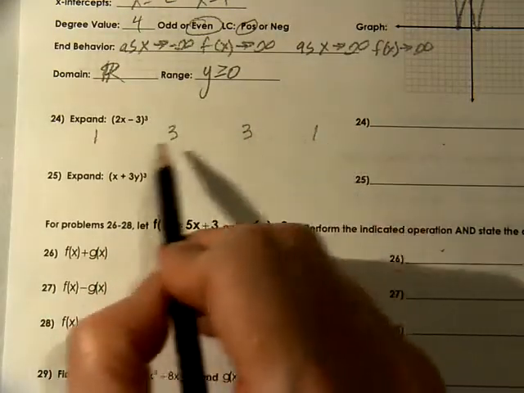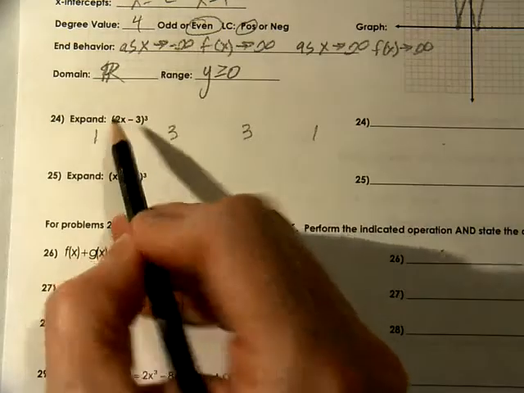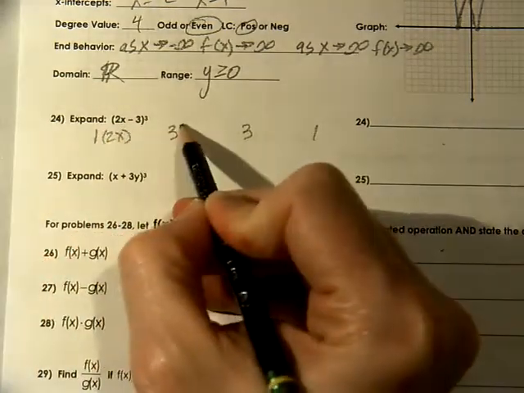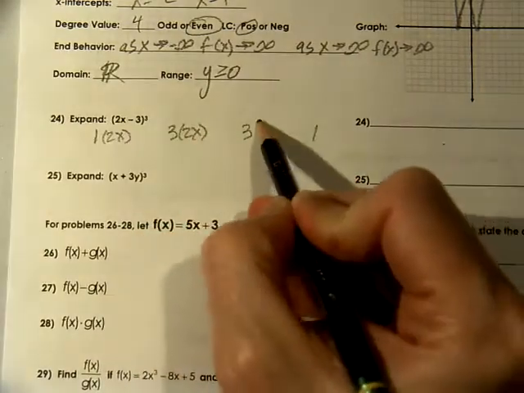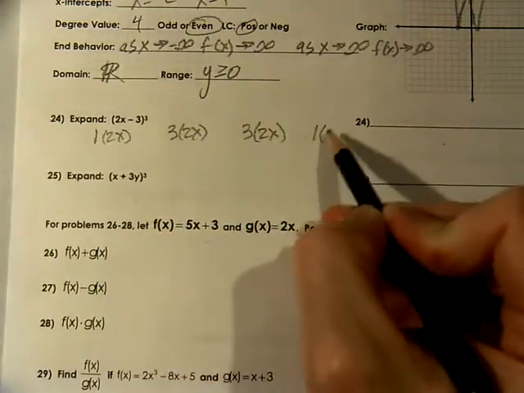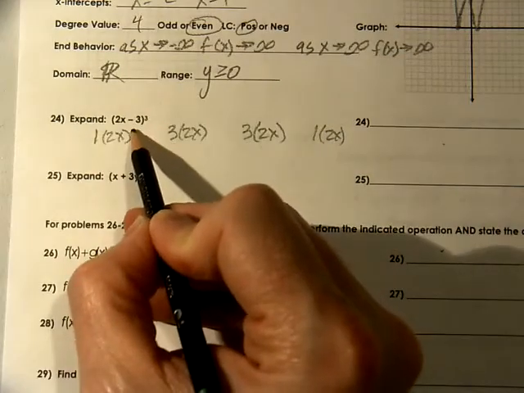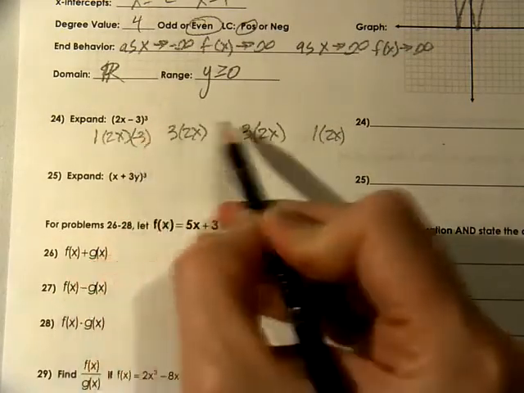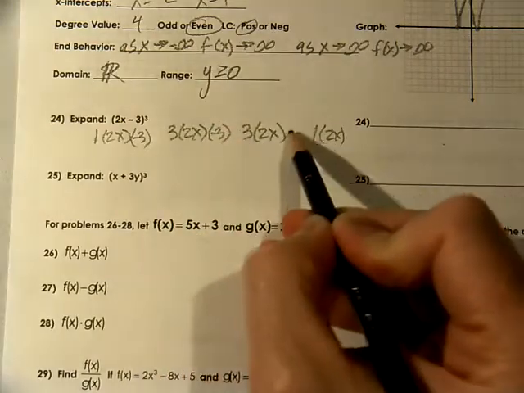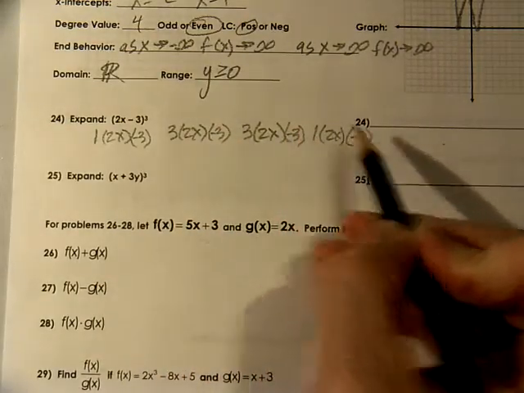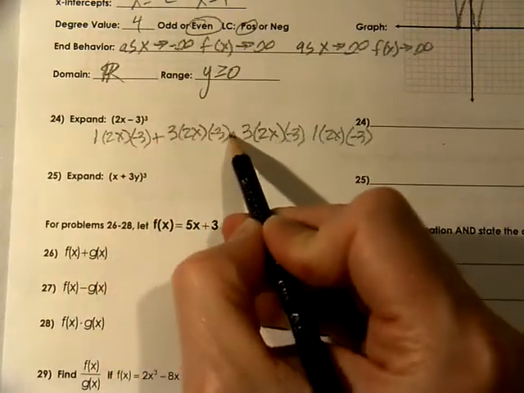It's a pattern that comes from Pascal's triangle. We take our a term, which is 2x. We write that next to each one of them. We write our b value next to each one of them. Put our pluses in between.